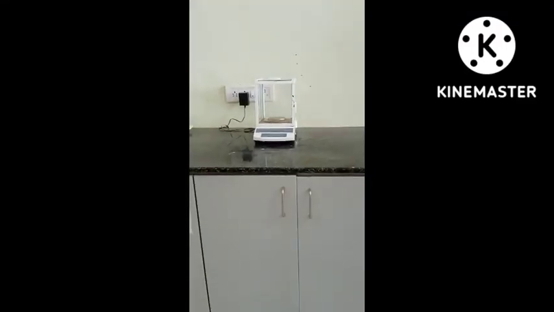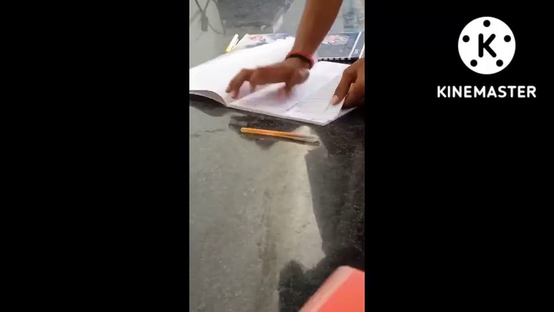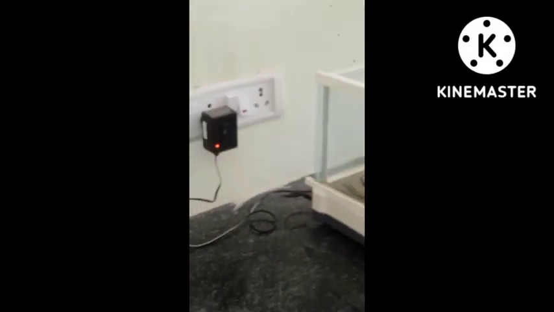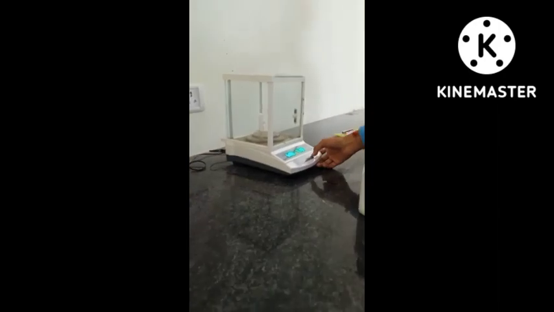So hey everyone, it's me Pooja, and today we are going to see how we can do the titration with all those things. So here we have a weighing machine, and now we are taking one paper and making one strip like thing so that we can keep or measure that.